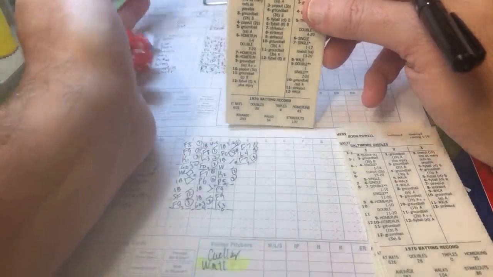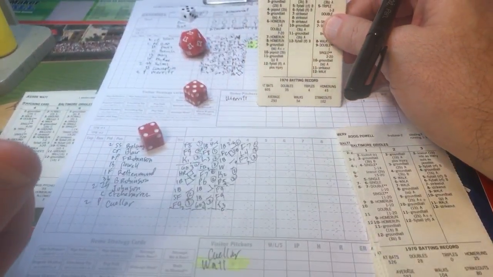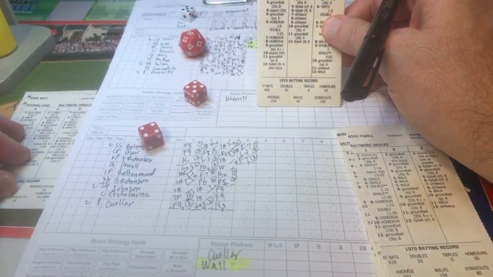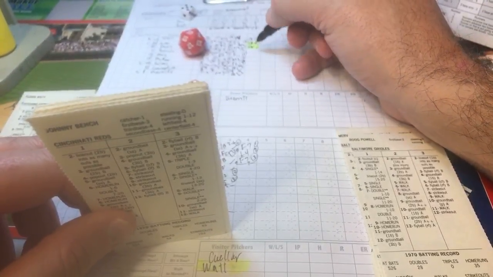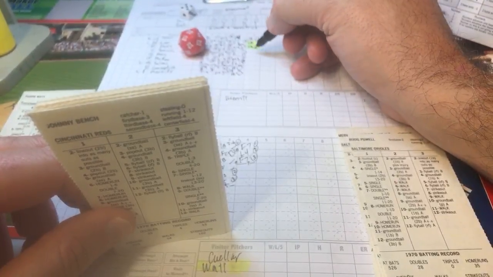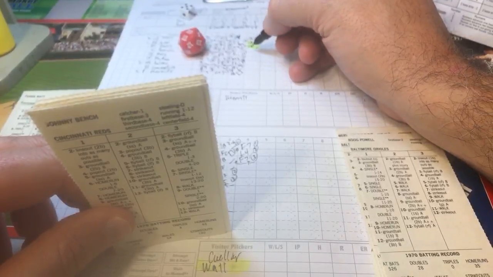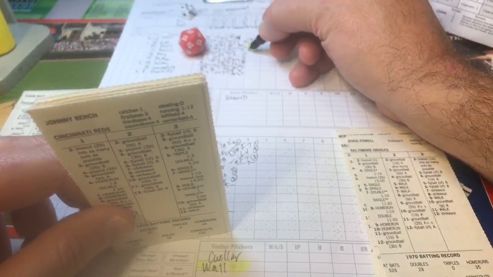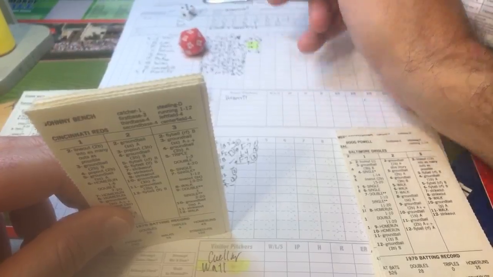It's going to be Johnny Bench. Infield is in. It's a 5-9. A 5-9. See, ball 4. Cincinnati leads the game by a score of 4-3 now. Bases are still loaded. Bench gets an RBI. He's on at first. Lee May.